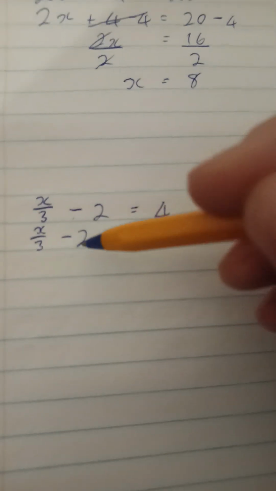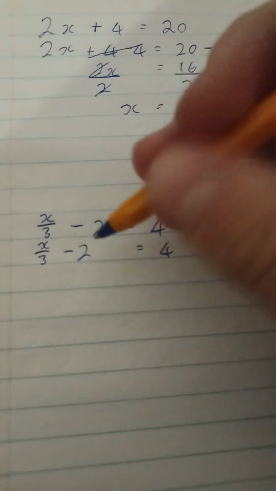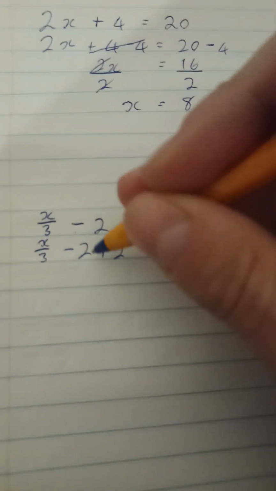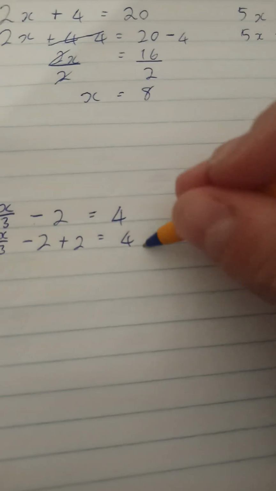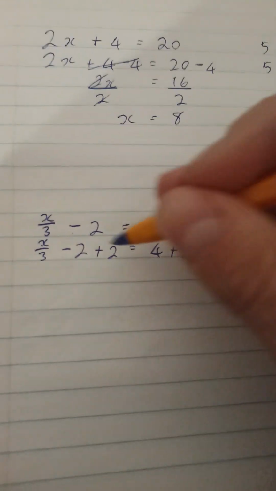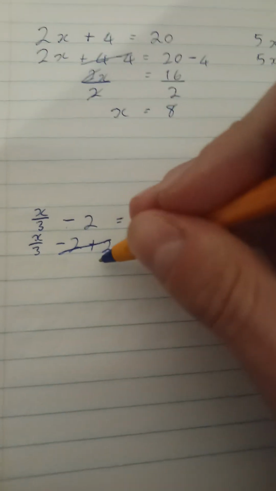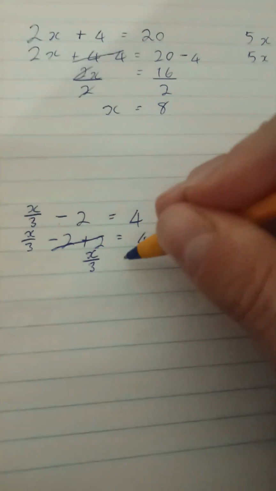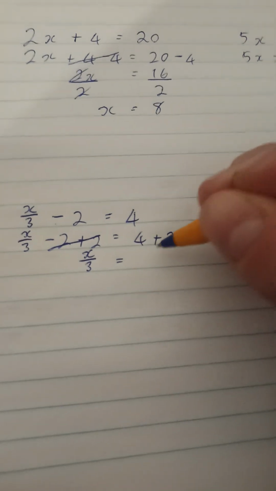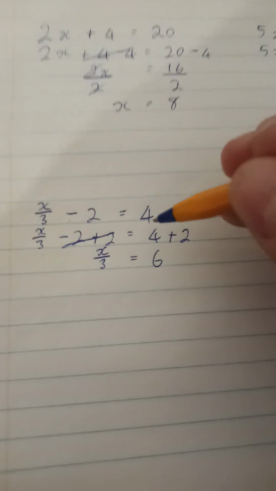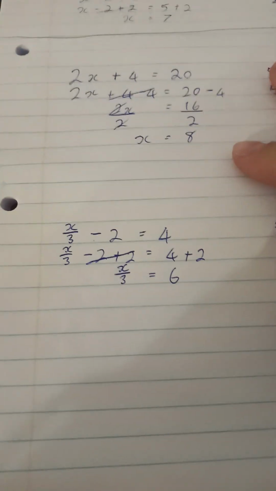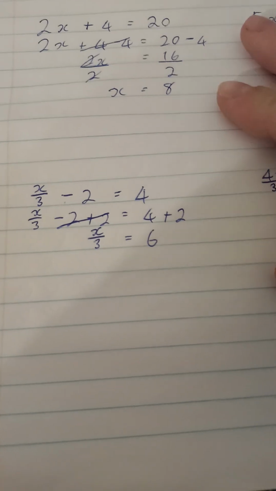What do we do with this negative 2 to get rid of it? We have to now add 2 to make sure that it's equal to 0. And obviously what you do on the one side, you do on the other side. We can cancel these out now, and we are left with x over 3 is equal to 4 plus 2, which is equal to 6. Now, what do we do here? So, pay attention to this, right?